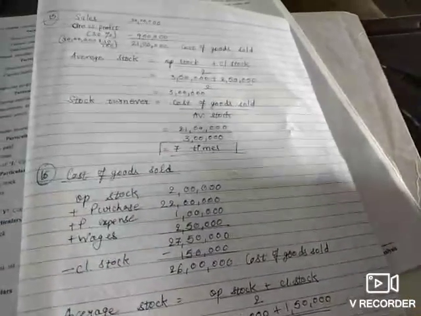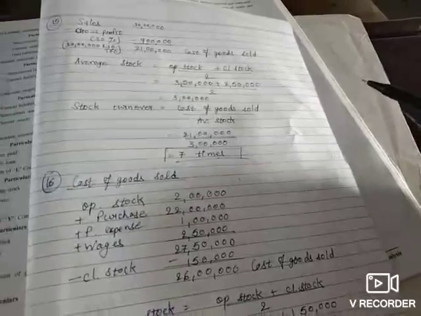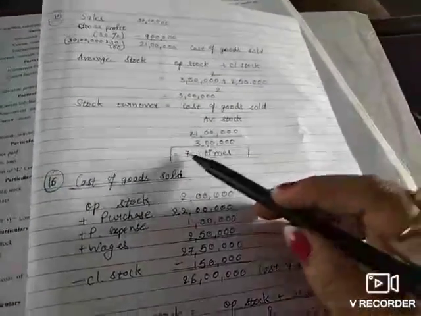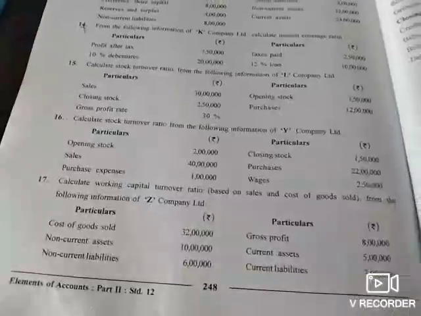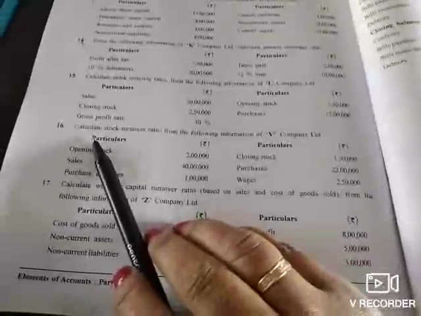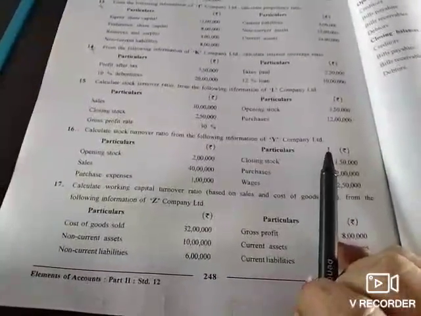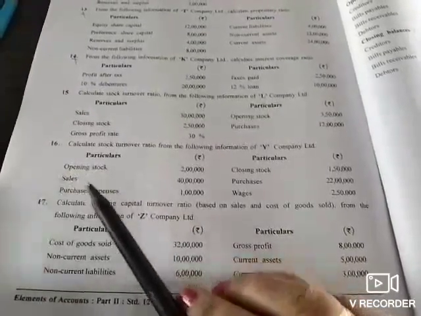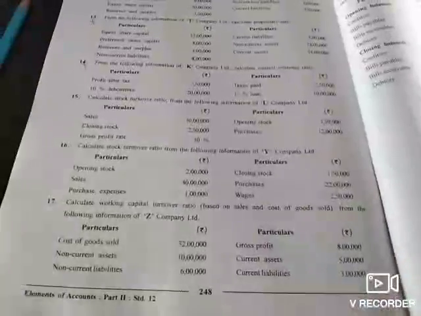So stock turnover is always measured in times, because stock is measured in times only. So with this 7 we write down the time unit. So this is the sum number 15. Sum number 16 now, calculate stock turnover ratio from the following information of Y Company Limited. Now see, opening stock, sales, purchase expense, closing stock, purchase and wages.